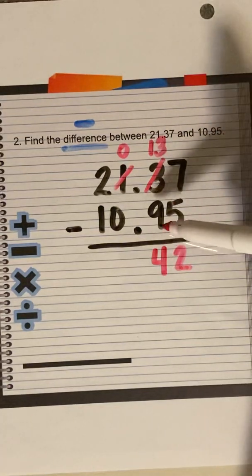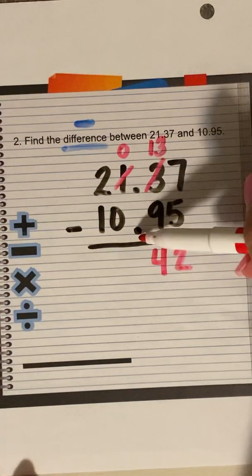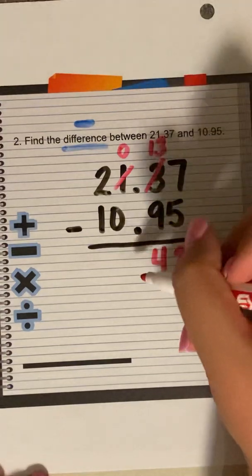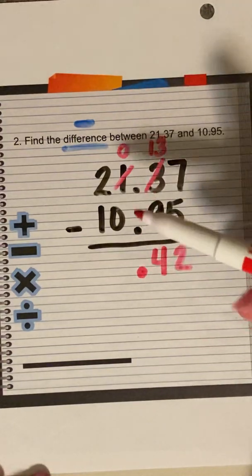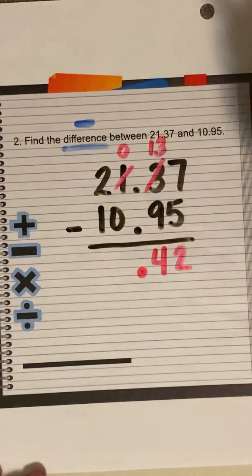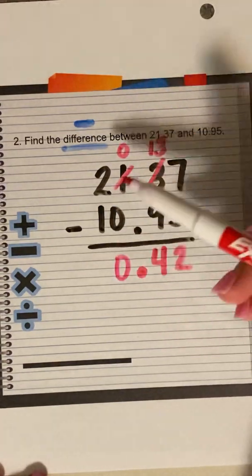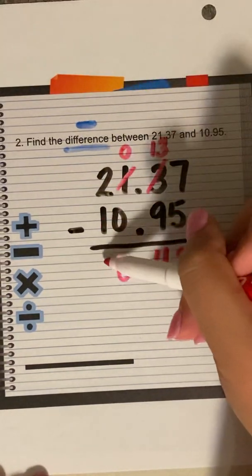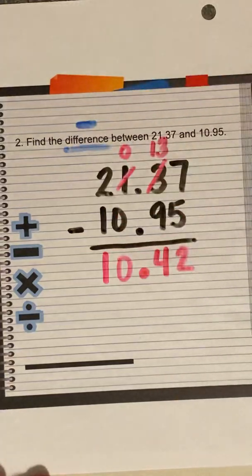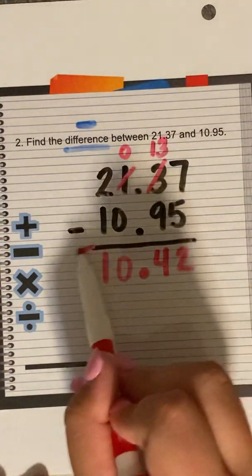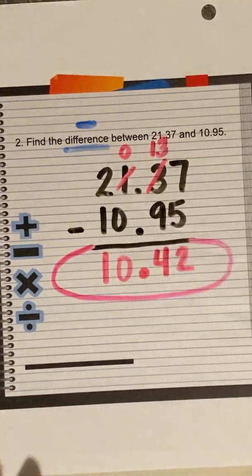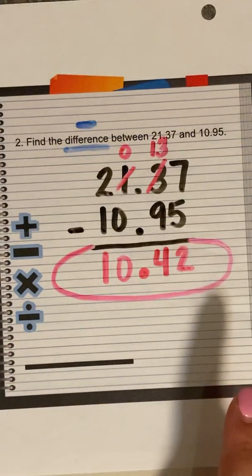Now, once we have 13 minus 9 is 4, drop your decimal. Woohoo! All right, now, 0 minus 0, 0. That was easy. How about 2 minus 1 is going to be 1. So the difference between these two numbers is going to be 10 and 42 hundredths. Make sure you have that drag and dropped on your page.